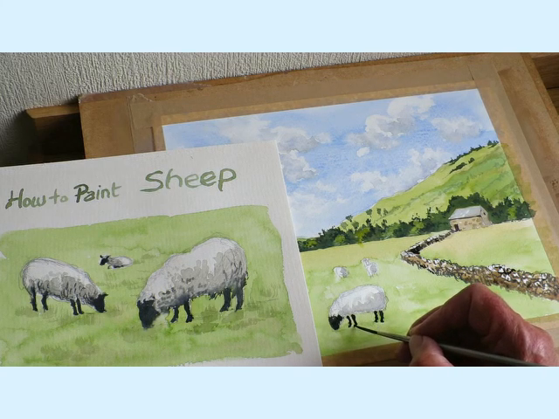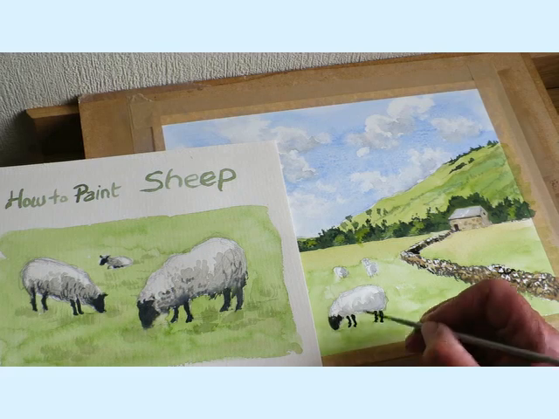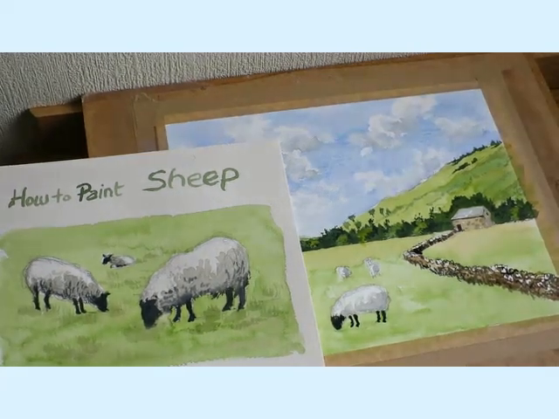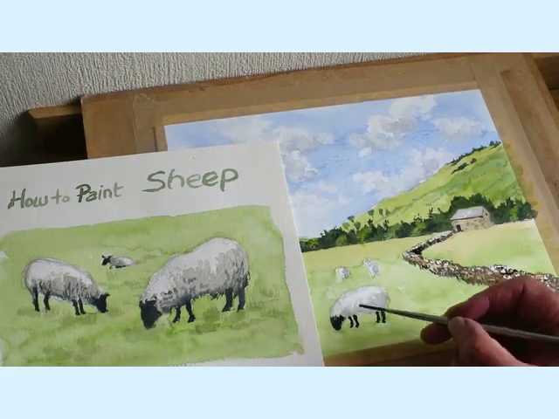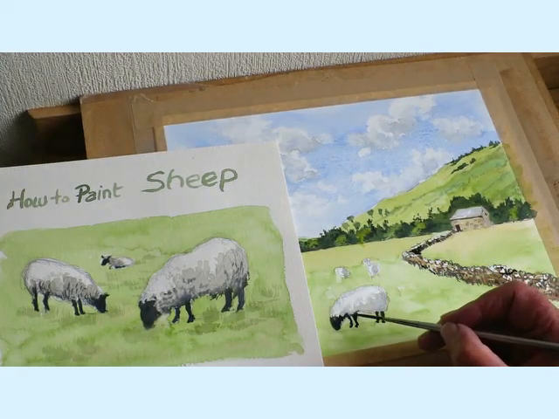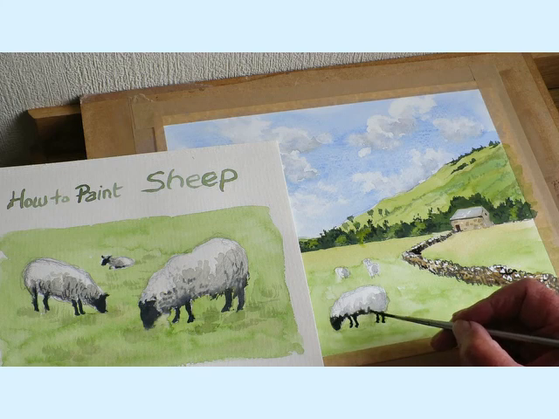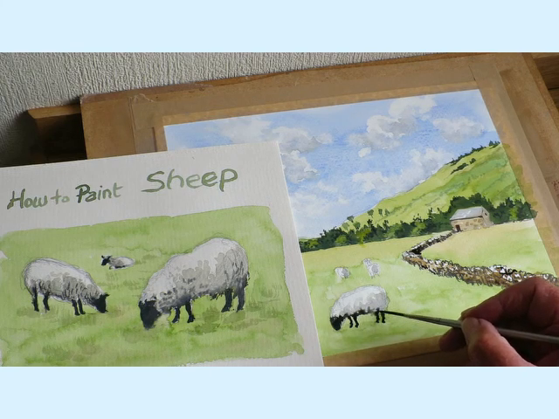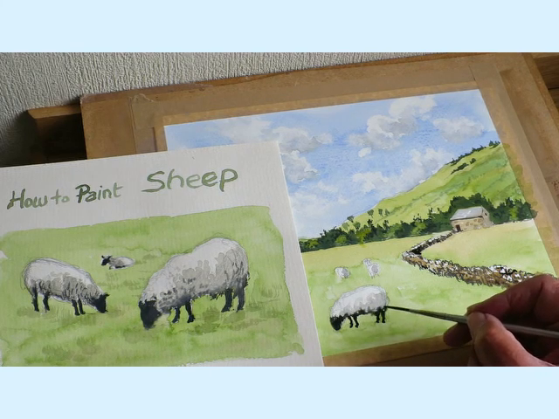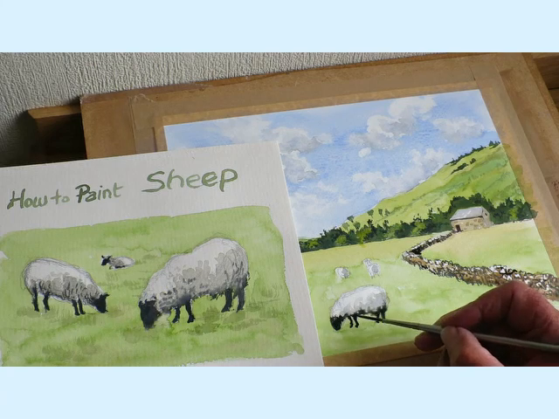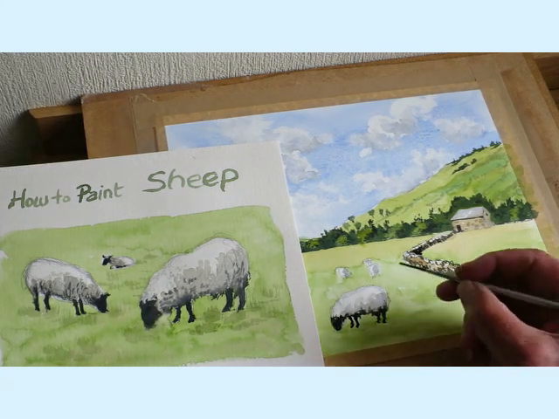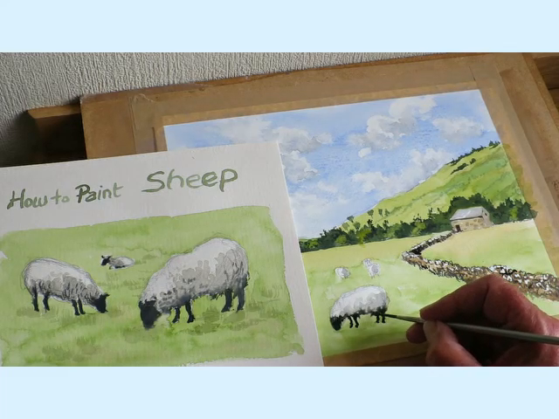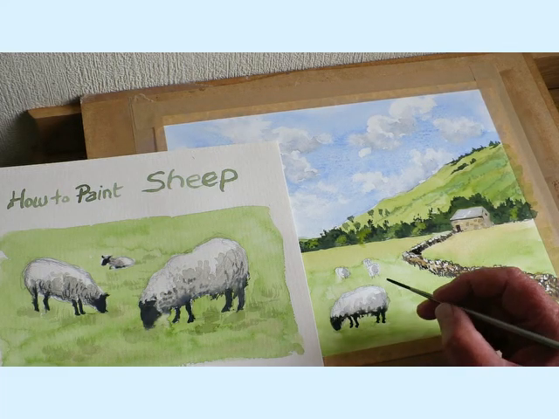But what I'm going to do is just put some of that darker colour right along the bottom there, and then we'll soften it off with water, so that it all mingles into the legs, and we'll have some hairy bits hanging down. It's not all smooth.